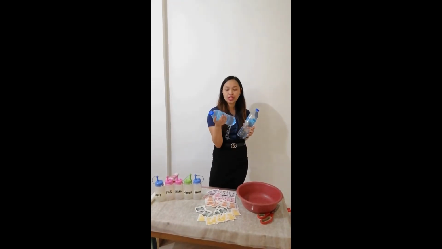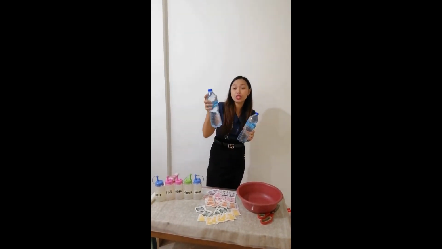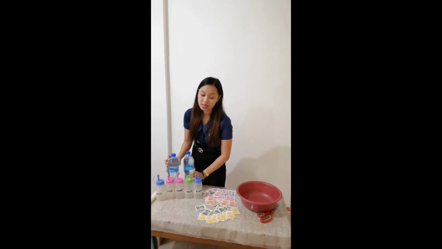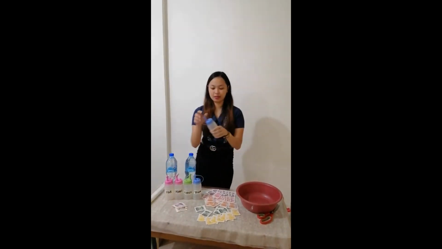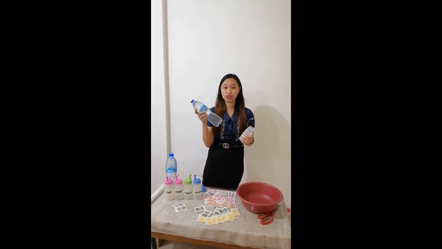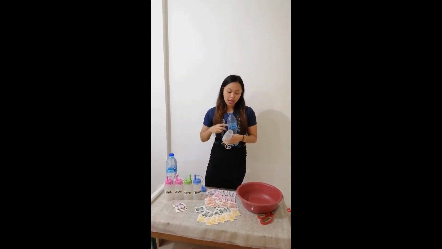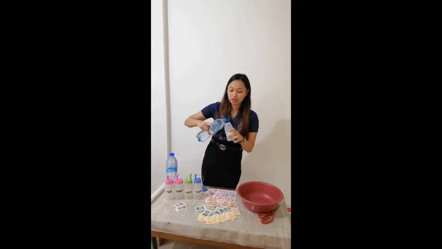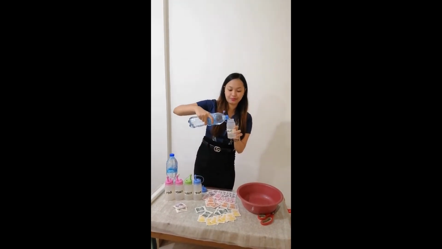And this water is an example that you will be putting your water in the plastic bottle. So you will be opening this one. And of course, open your water and put that in your plastic bottle, like this one.